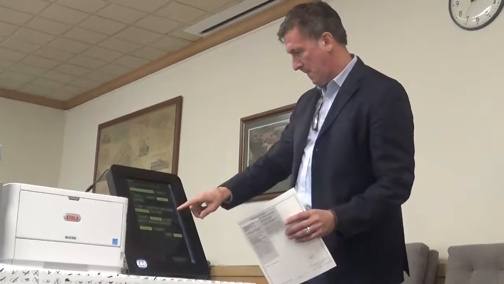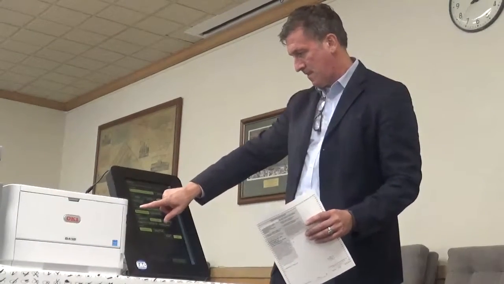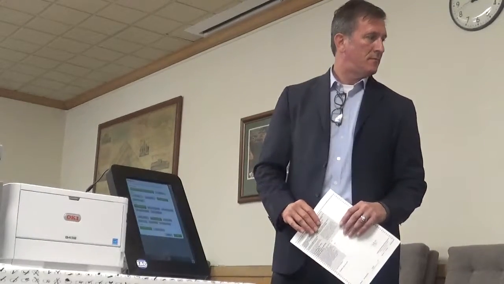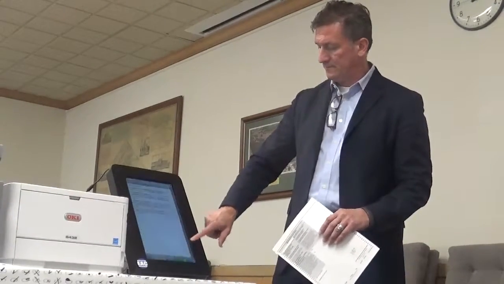We have easy, what are they called? So an audio tactile device. Yes. That allows the voter to navigate through the ballot by listening, forward arrow to the next contest. Is that like a handheld that plugs in? It is a USB plug into the tablet here.